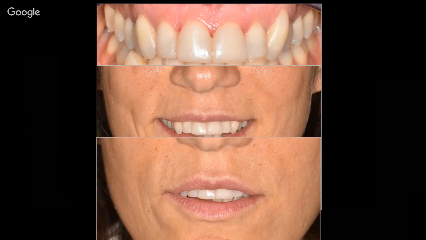But it's just the end of the first appointment. I'm going to see the patient a couple of days later to finish it, and let's see how we can make teeth like this very natural and very good.